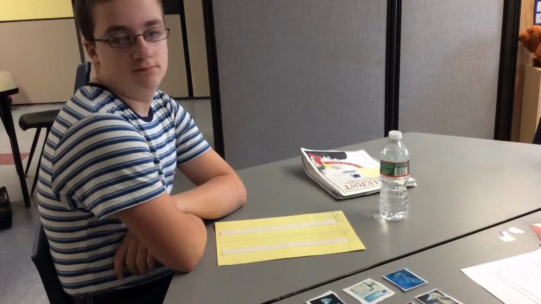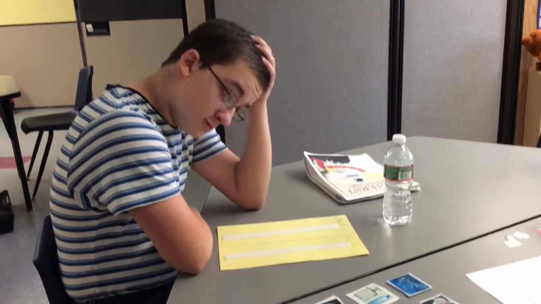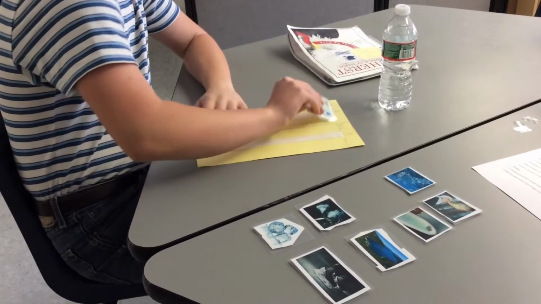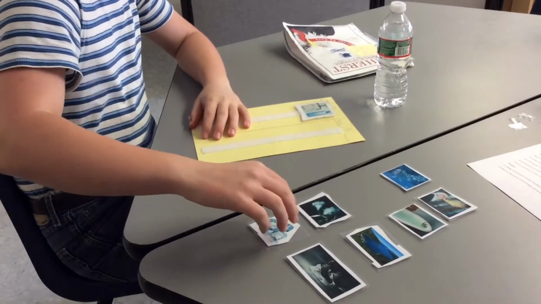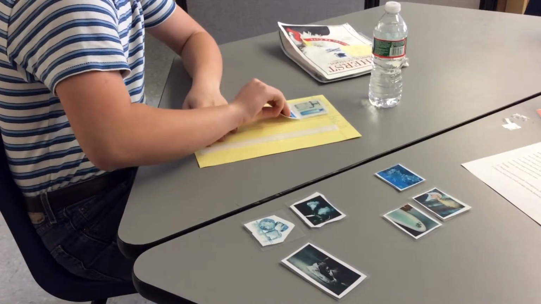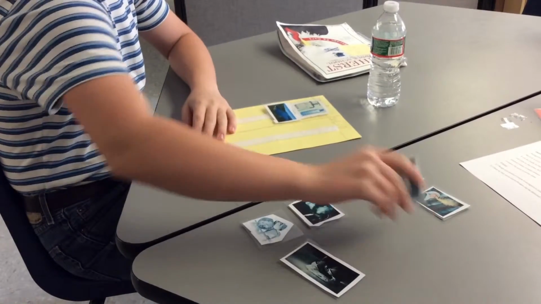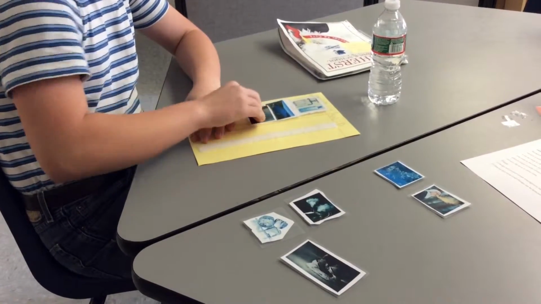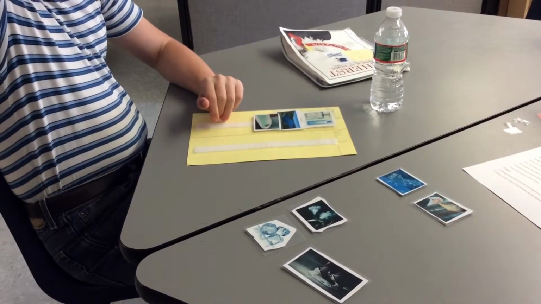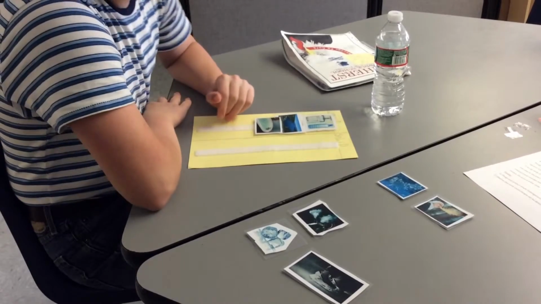What I'd like you to do is to start by putting 3 liquids under the liquid category. Okay. Can you please put 3 solids under the solid category?